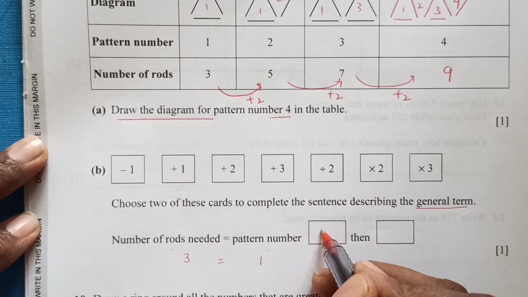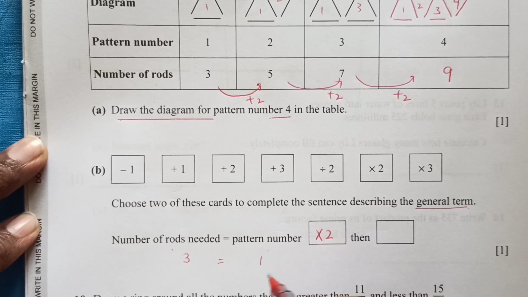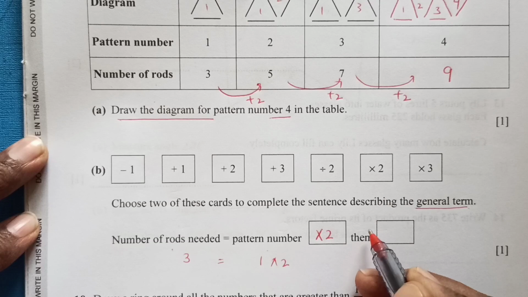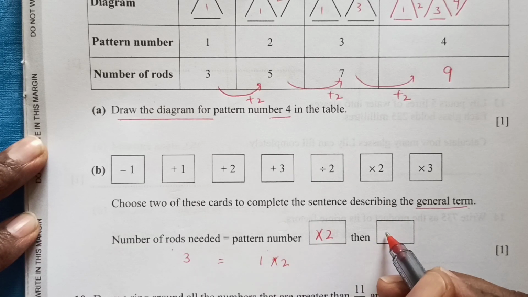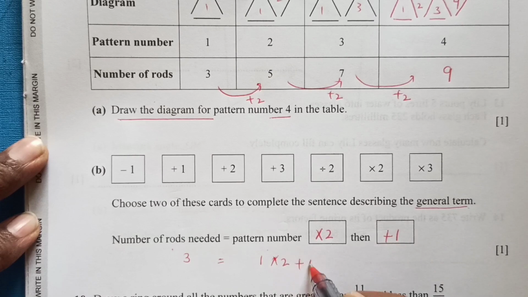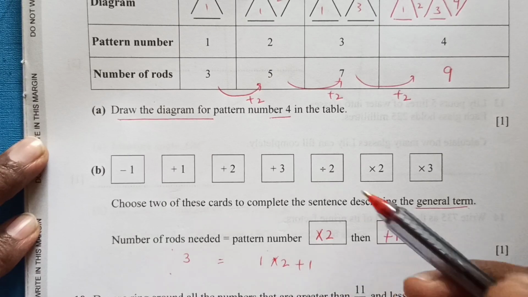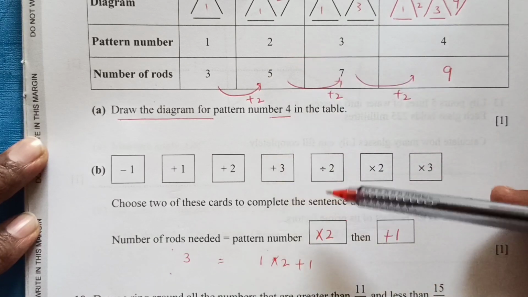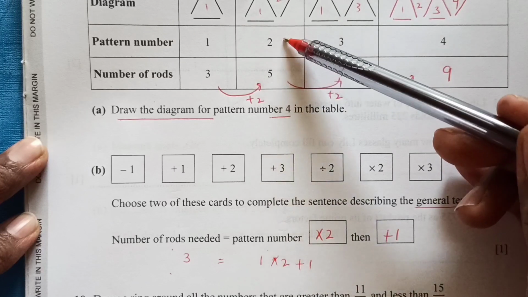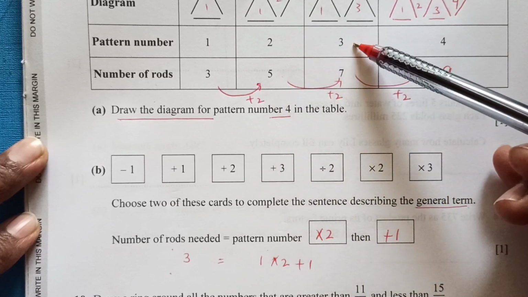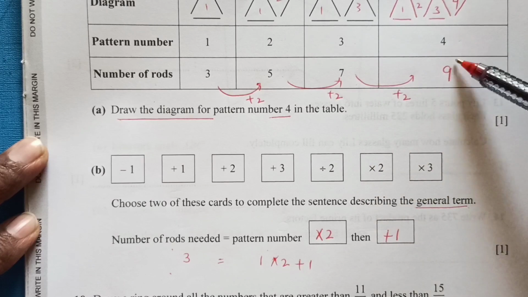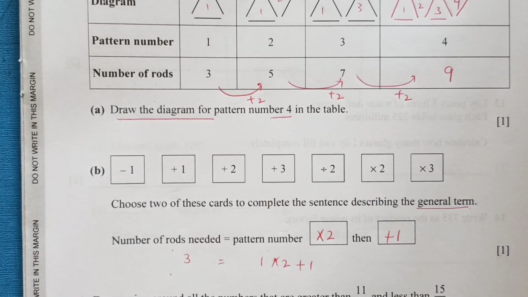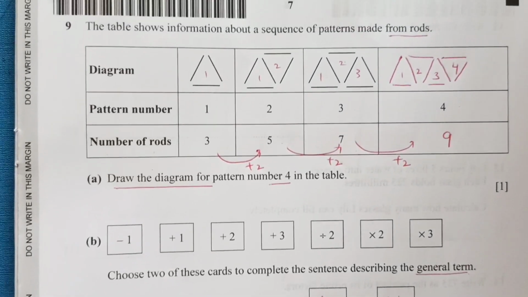If we multiply pattern number by 2, 1 times 2, then we need 3 here, so you add 1, and it gives you 3. So you can see it is applicable for all. 2 times 2 is 4 plus 1 is 5, 3 times 2 is 6 plus 1 is 7, 4 times 2 is 8 plus 1 is 9. So this is the rule here. So that's it for this question number 9.